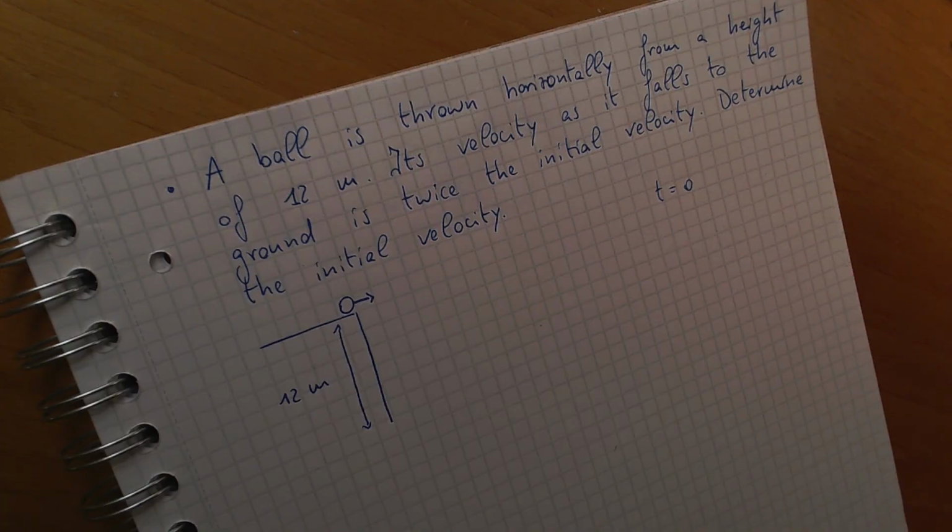In this video we are going to solve two exercises in classical mechanics, and in particular the exercises are about projectile motion, so basically the parabolic motion.